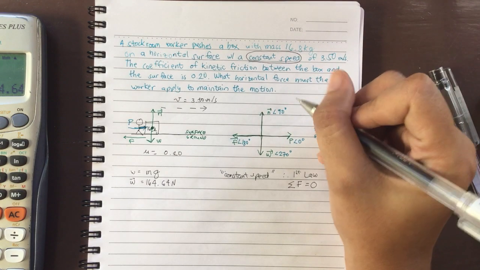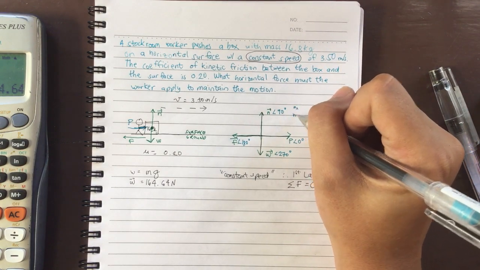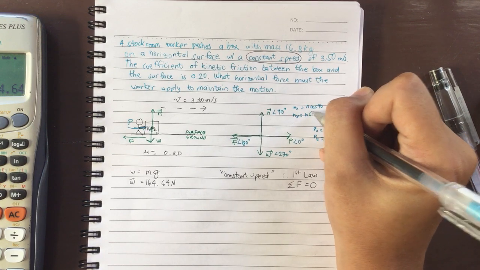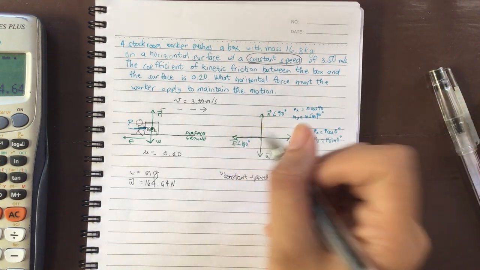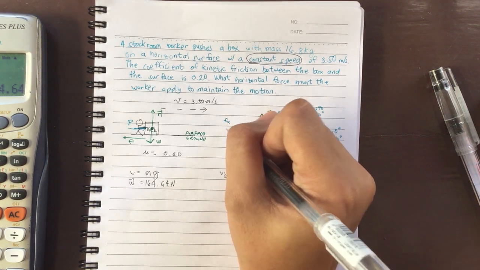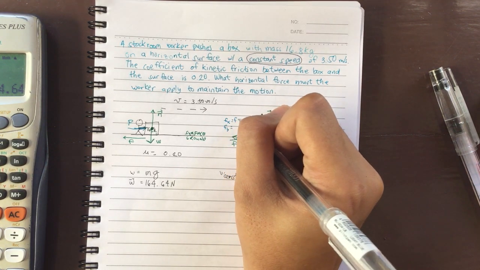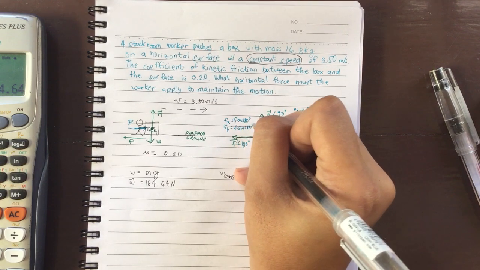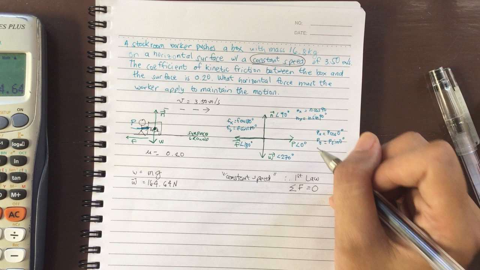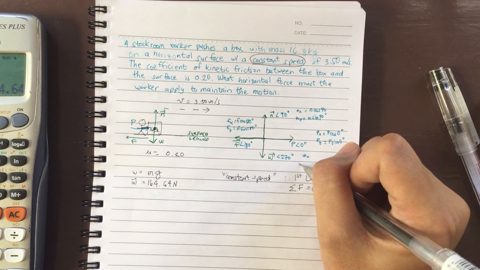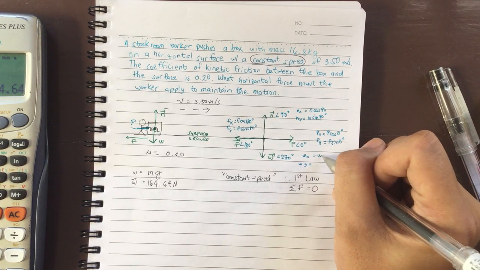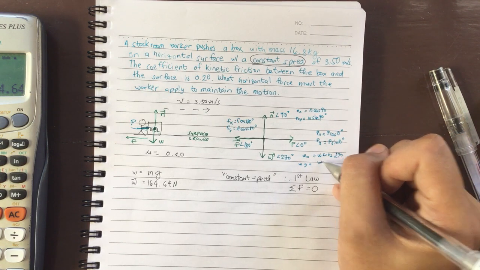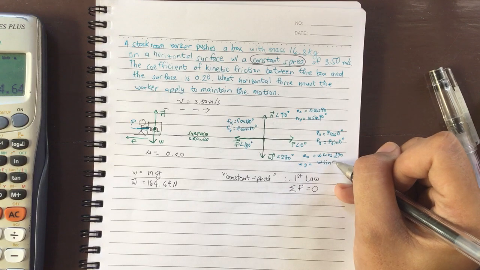You have normal force: Nx, Ny, N cosine 90 and N sine 90. You have F: Fx, Fy, F cosine 180, F sine 180. And then lastly, you have your weight: Wx and Wy, W cosine 270 and W sine 270.